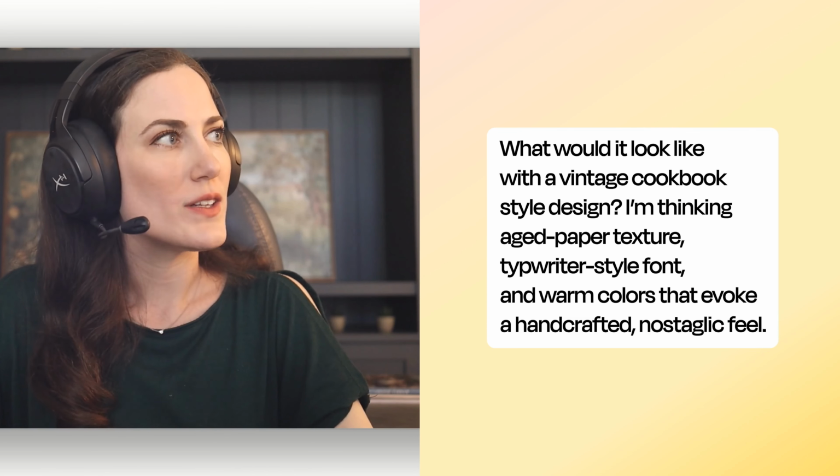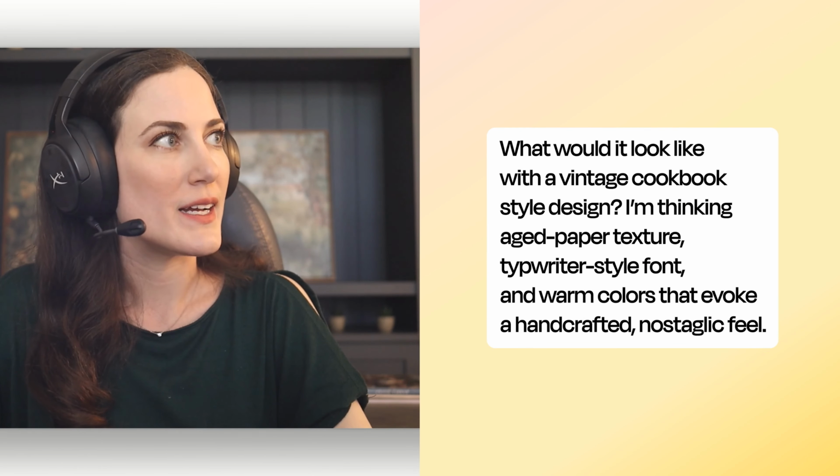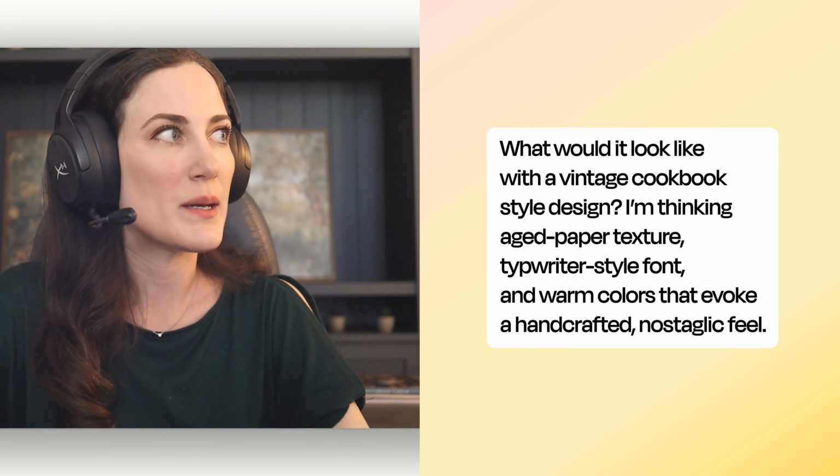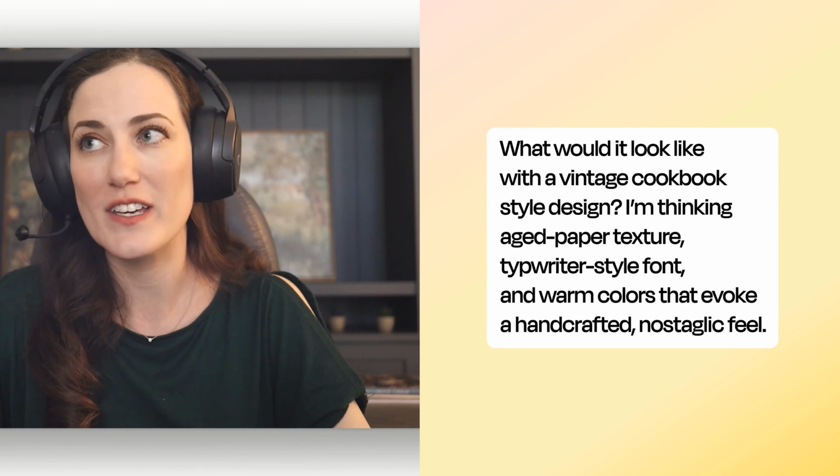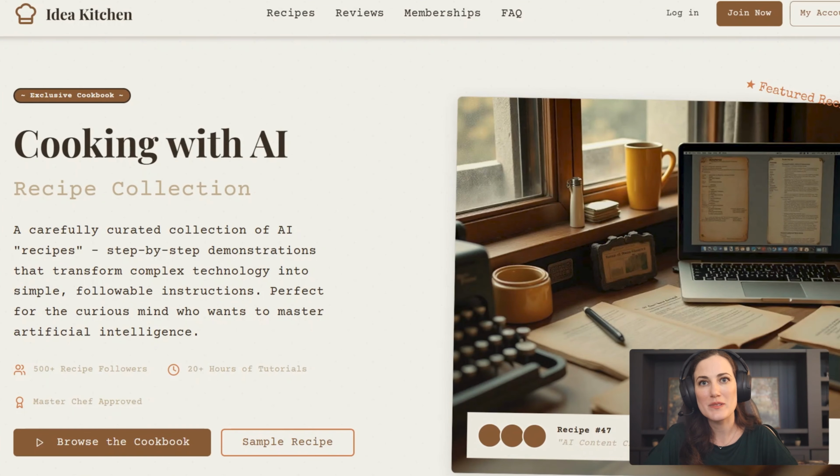I'm just going to grab a prompt that says, what would it look like with a vintage cookbook style design? I'm thinking aged paper texture, typewriter font, and warm colors that evoke a handcrafted, nostalgic feel. After adding the design prompt, it updated it to this aesthetic, which is much more our vibe. This step worked if the design feels great for you.